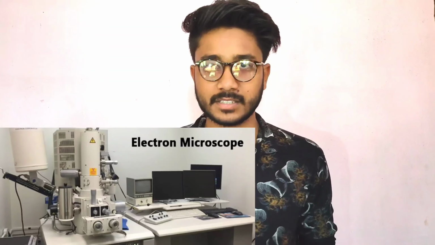So you can observe the bacteria under a light microscope, but you can't see the viruses under a light microscope. You need more zooming lens. You need an electron microscope to observe the viruses. This is the size difference between viruses and bacteria.